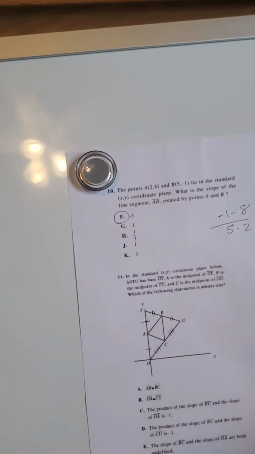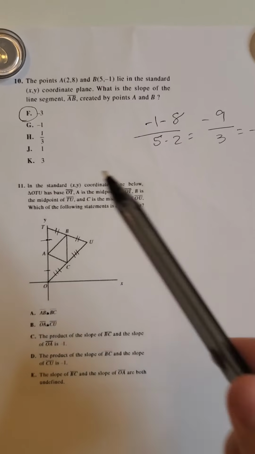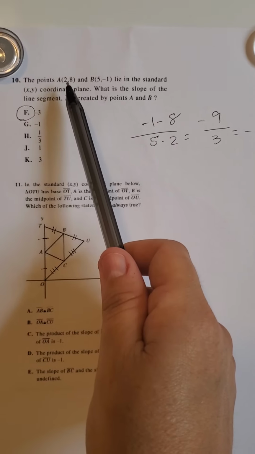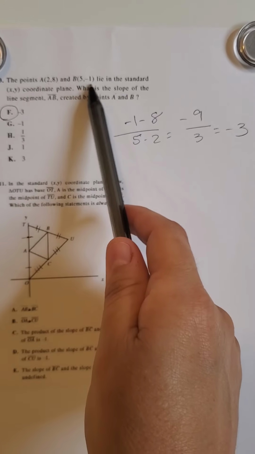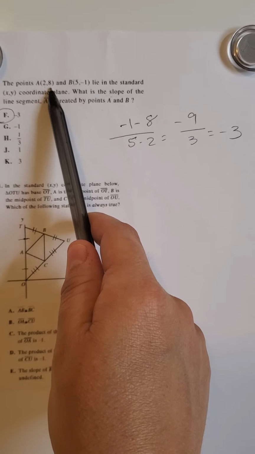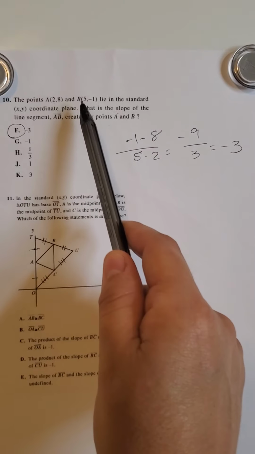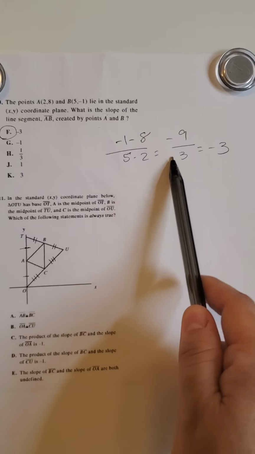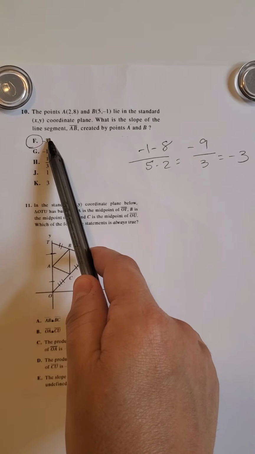Okay. Next one, number 10. I went ahead and done it. Now, the reason I'm trying to do this is because I know 11 is going to be an interesting one to talk about. Here again, they give me points and they want to know the slope. So all I have to do is negative 1 minus 8. Okay, negative 1 minus 8 is negative 9. And then 5 minus 2 is 3. Divide, I get negative 3. So my slope is negative 3.